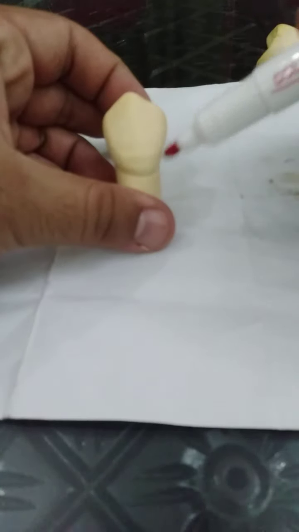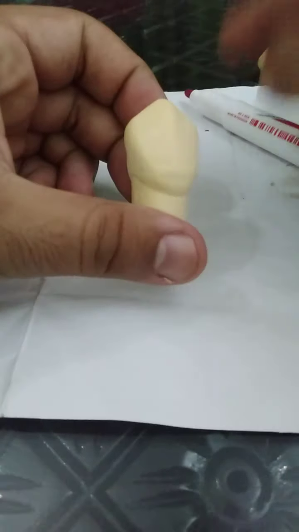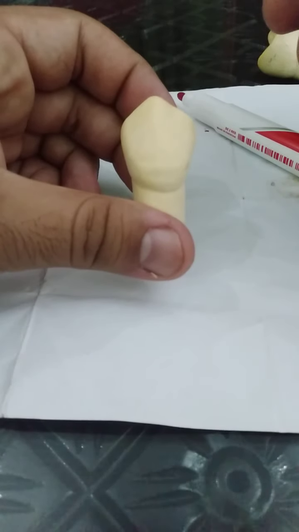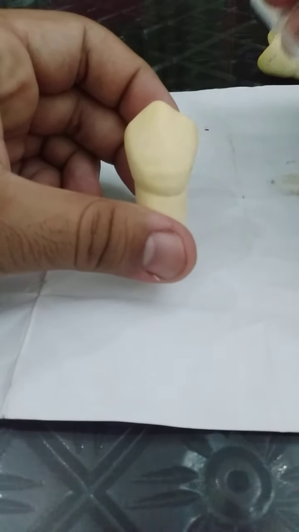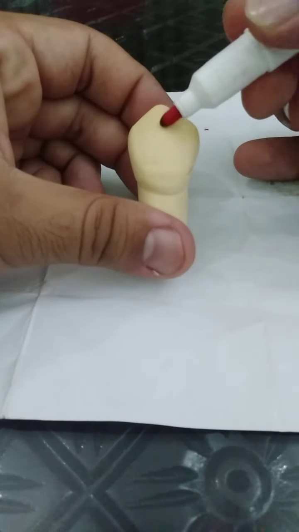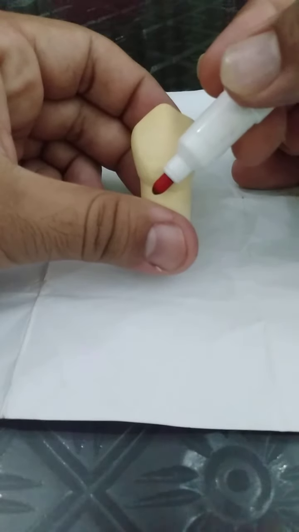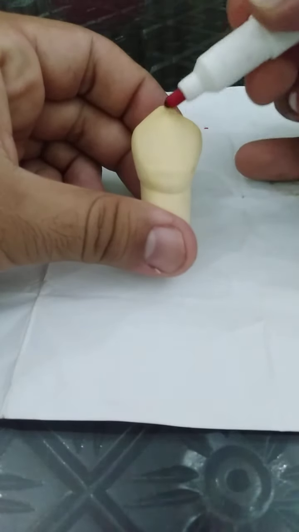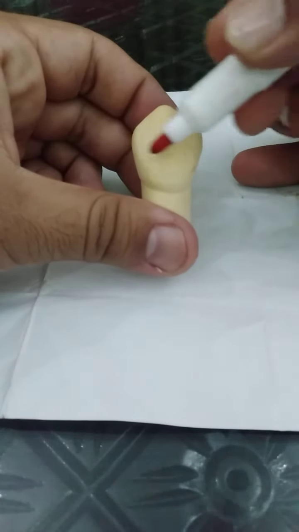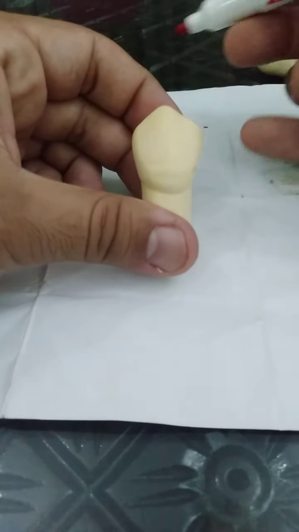Coming to the buccal aspect, the shape, as I have already told you, is five-sided or pentagonal. The buccal surface is convex both occluso-gingivally, this is the occlusal surface, this is the cervical surface, and mesiodistally.